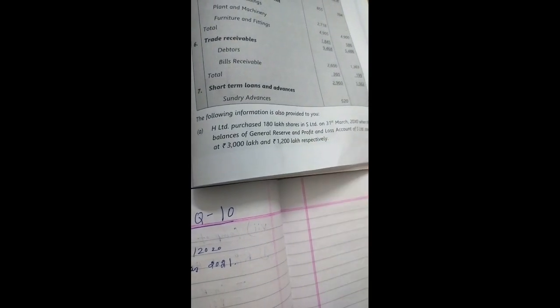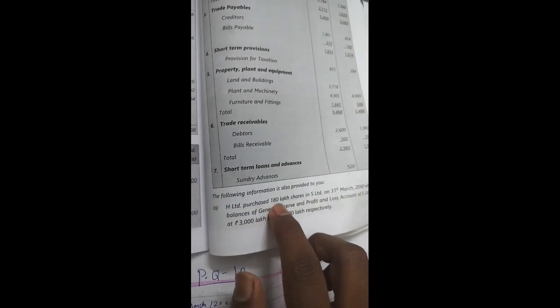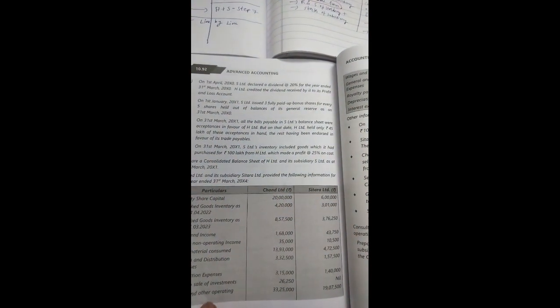That is the acquisition date, but here the share capital is on the consolidation date. So we need to add the bonus issue to 180, which is in C point, so we can find the percentage of holding and of the subsidiary.